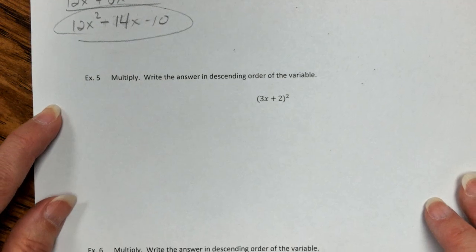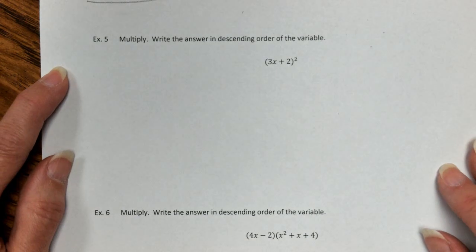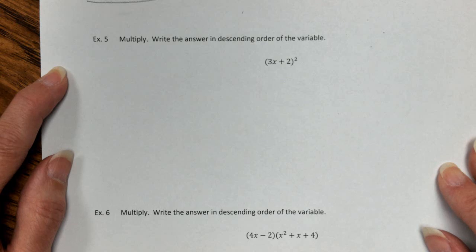All right. What do you think about example 5? What are we supposed to do here? Whoa. How am I supposed to do this thing? As is. What does that mean? Yeah. Hadassah. Awesome. Would it be 3x times 3x, and then plus 2 times 2? There's more to it than that.